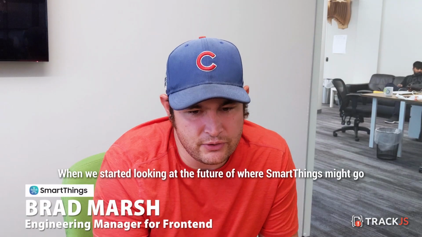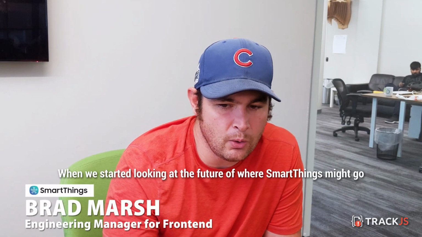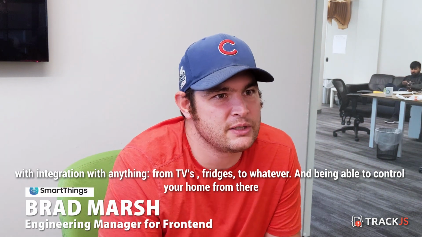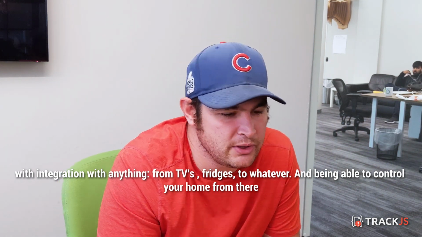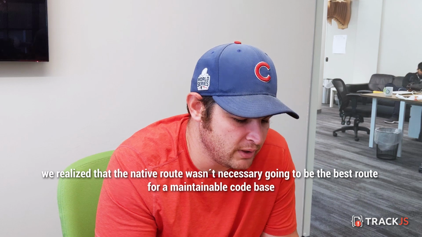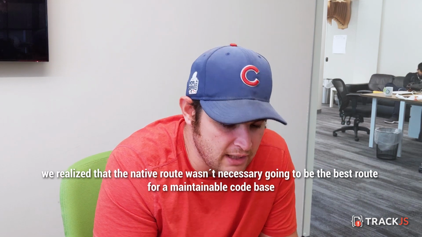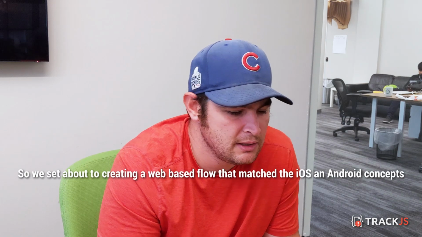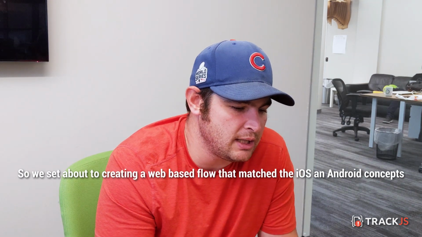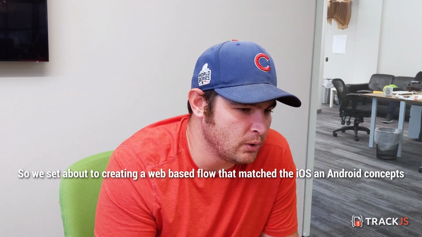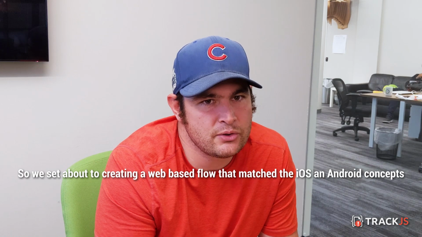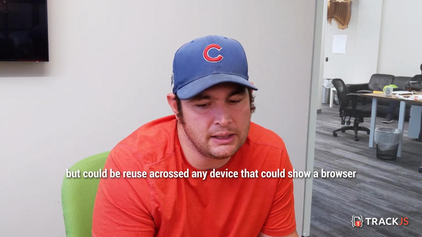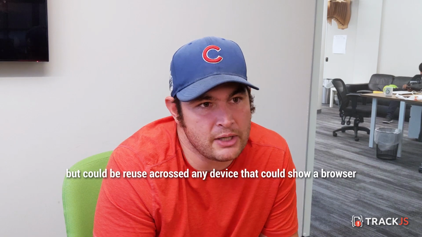We started looking at the future of where SmartThings might go, with integrations with anything from TVs to fridges, and being able to control your home from there. It was realized that the native route wasn't necessarily going to be the best route for a maintainable code base. So we set about creating a web-based flow that matched the iOS and the Android concepts, but could be reused across essentially any device that could show a browser.